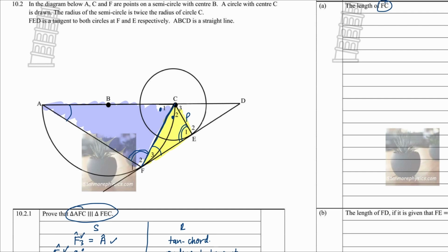Okay? So what we can do now is let's go back to the information that was given. They tell us that a circle with center C is drawn. The radius of the semicircle is twice the radius of circle C. So the radius BC is going to be double P, so 2P. That means AB is also 2P, which means that AC is going to be 2P plus 2P, which is 4P.